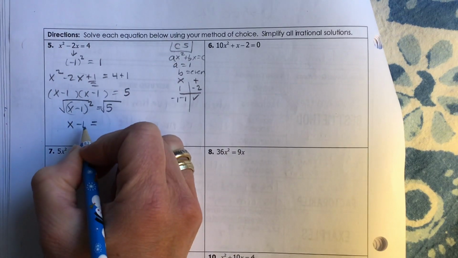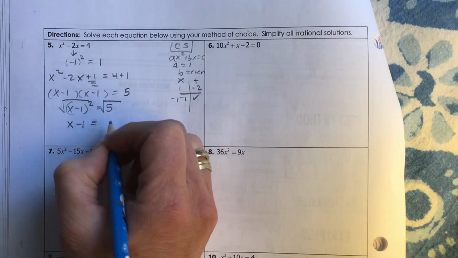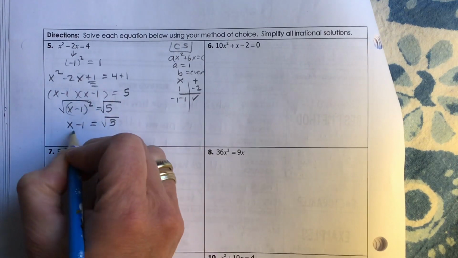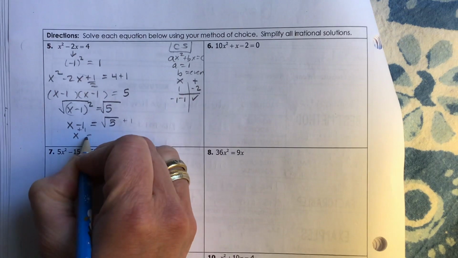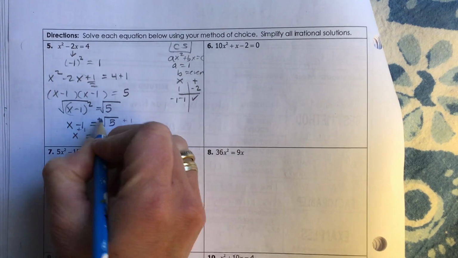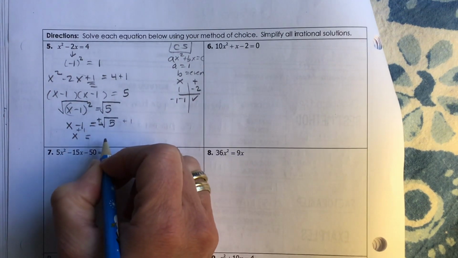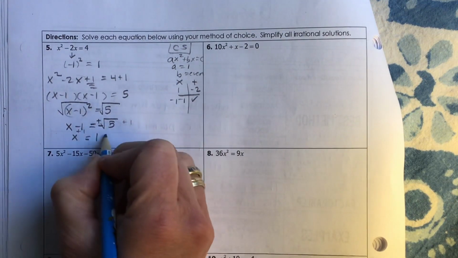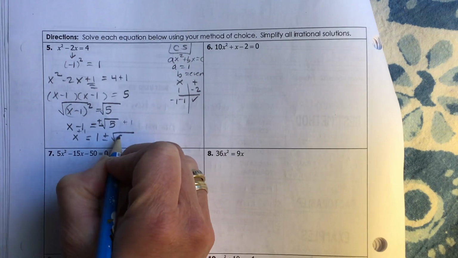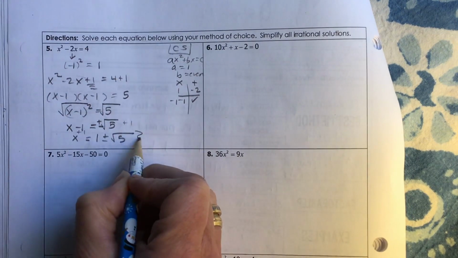So now it's just x minus 1 equals the square root of 5. I want to isolate my x. I'm going to add 1. So x is going to equal positive or negative. Don't forget that. So I'm going to put that constant first, 1 plus or minus the square root of 5. And that is your answer.